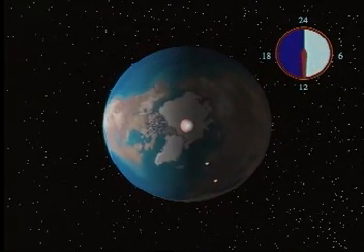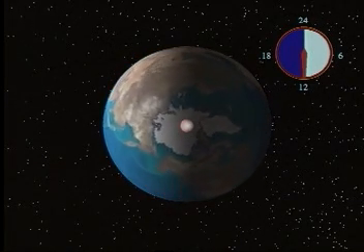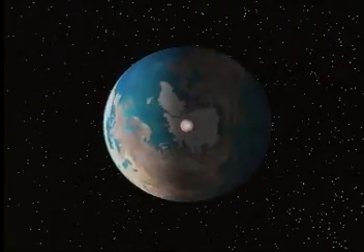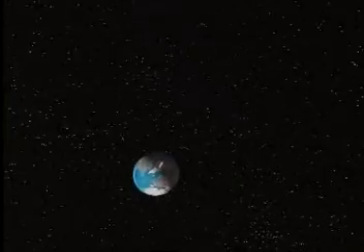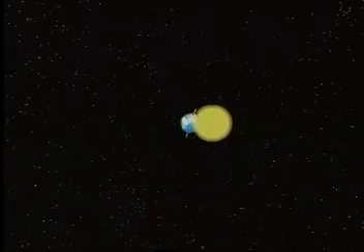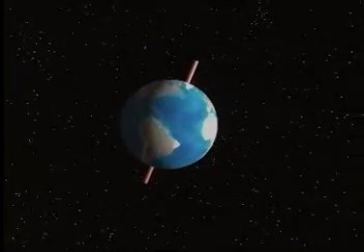The other time of the year when this happens is on the first day of fall, which is called the autumnal equinox. Now let's follow the Earth in its orbit around the Sun and meet it again on the first day of summer. This day is called the summer solstice.